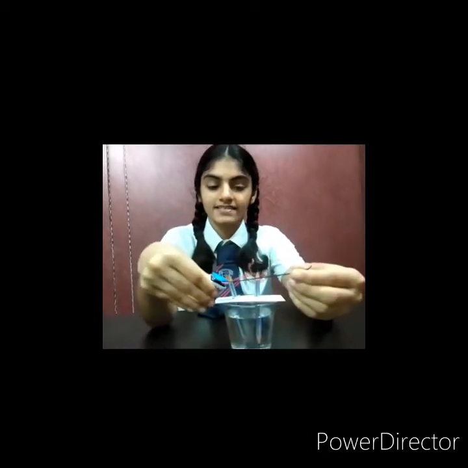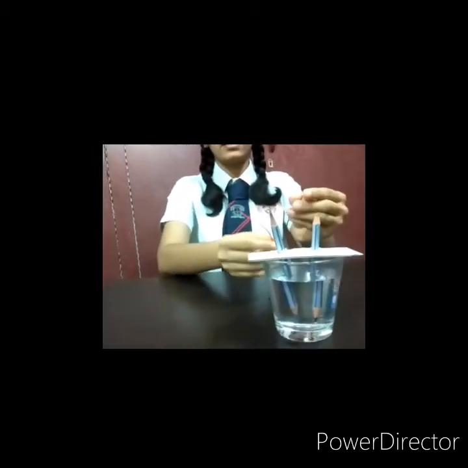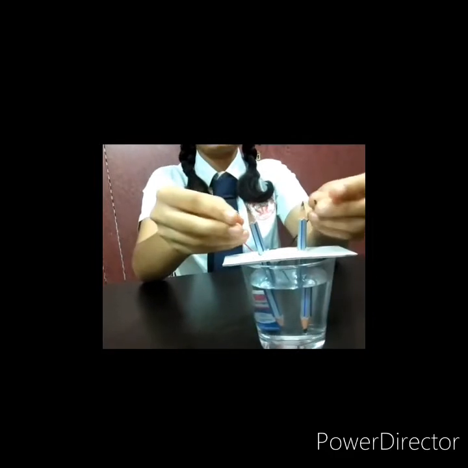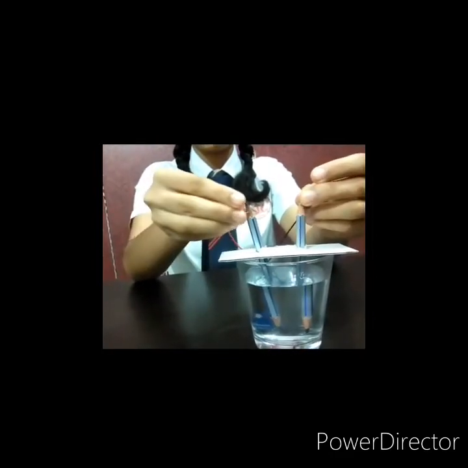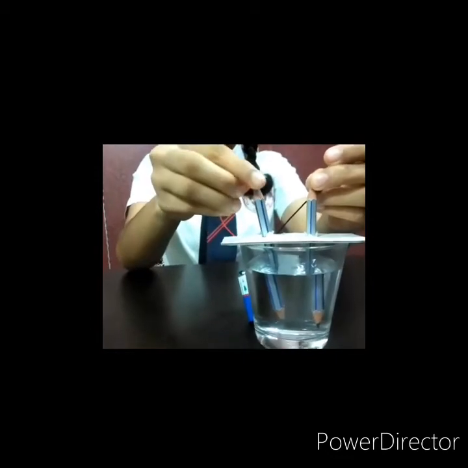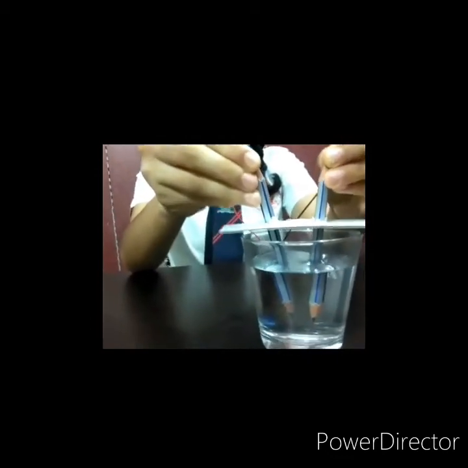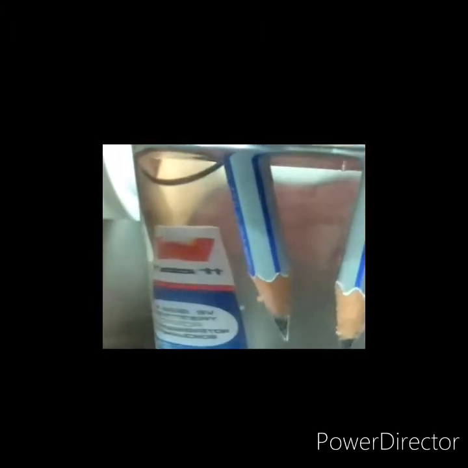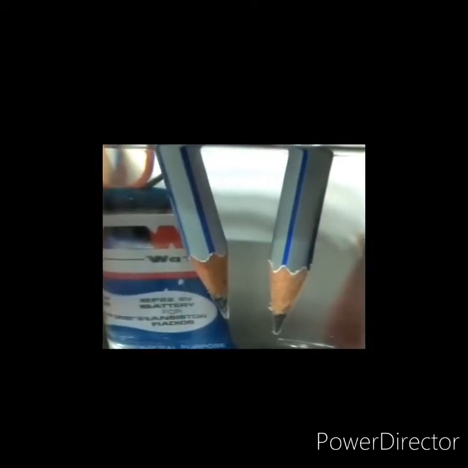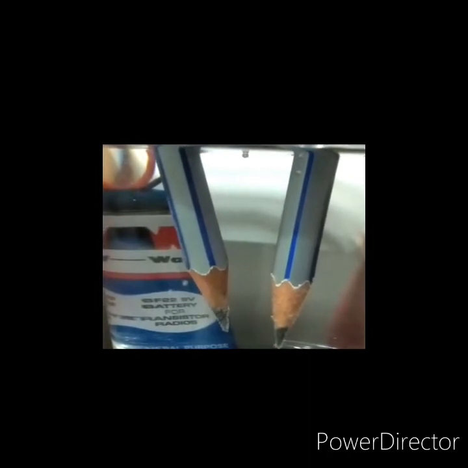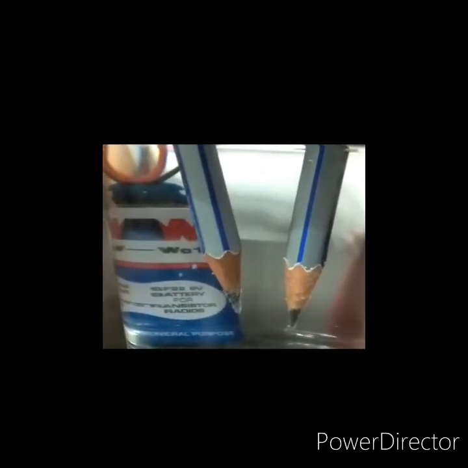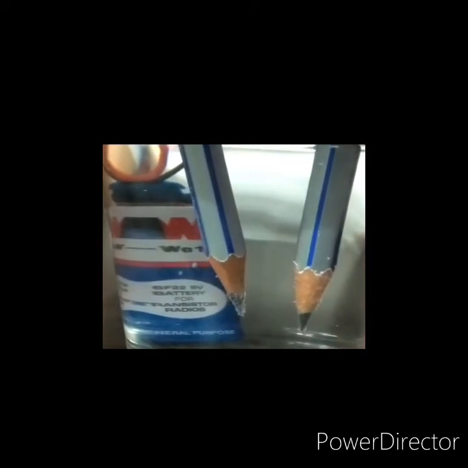So this is the negative terminal and this is the positive terminal. Black is the negative terminal and red is the positive terminal. Now I'll connect these two wires with the graphite lead. What happens here is the water splits into H plus and OH minus ions. H plus ions go to the cathode side and OH minus goes to the anode side. So the black wire is connected with the cathode and the red wire is connected with the anode.